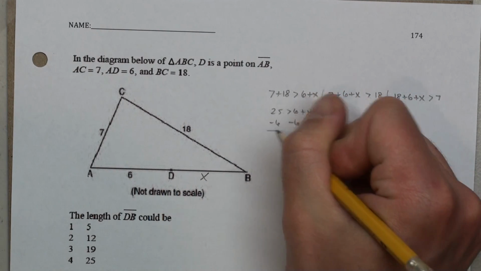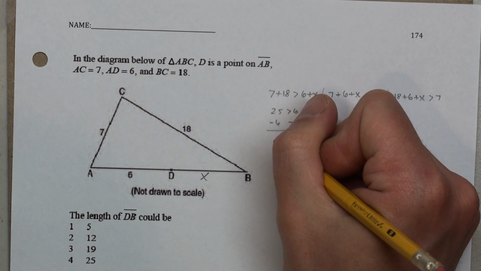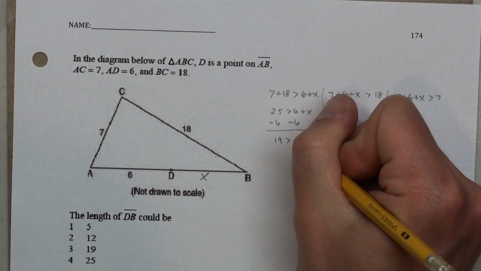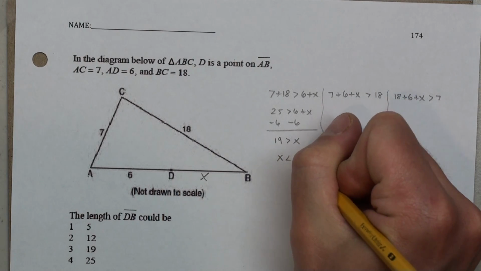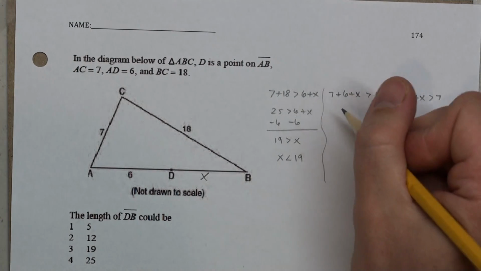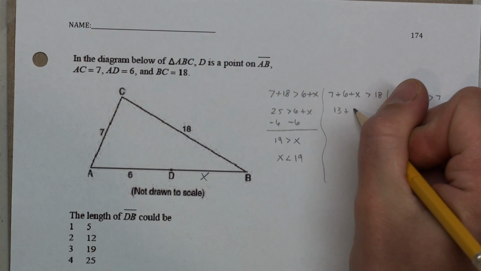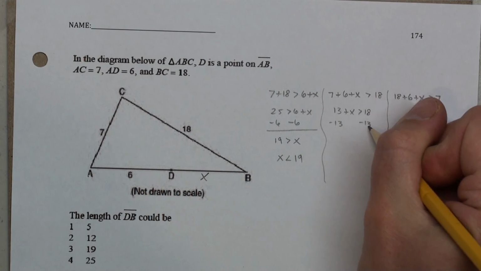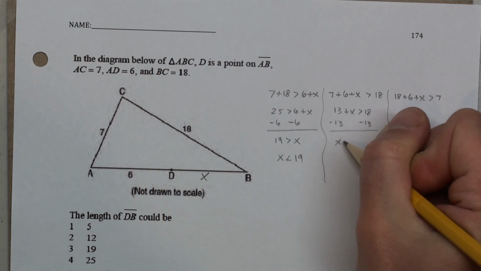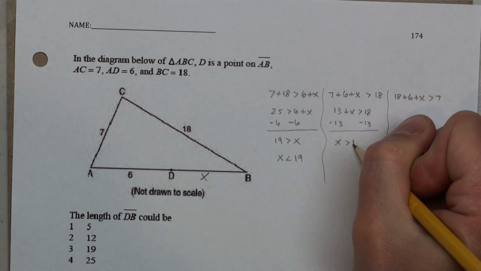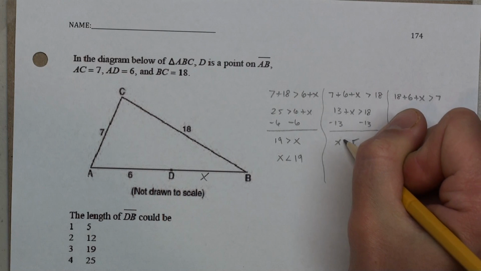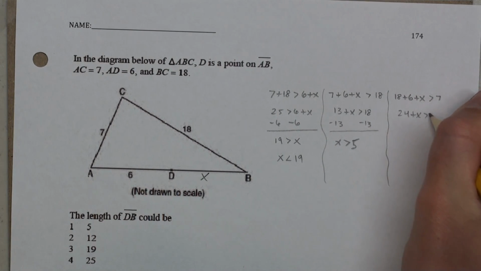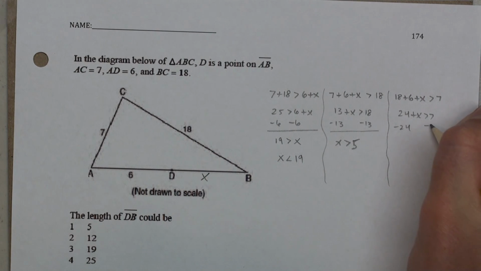Subtract 6. 19 is greater than x, or in other words, x is less than 19. Here we have 13 plus x is greater than 18. Subtract 13. X is greater than 5. And here we have 24 plus x is greater than 7. Subtract 24.